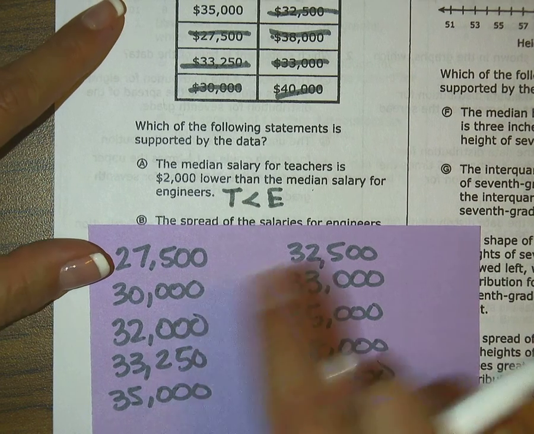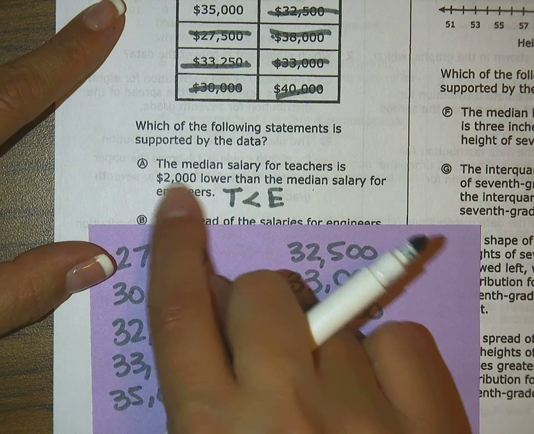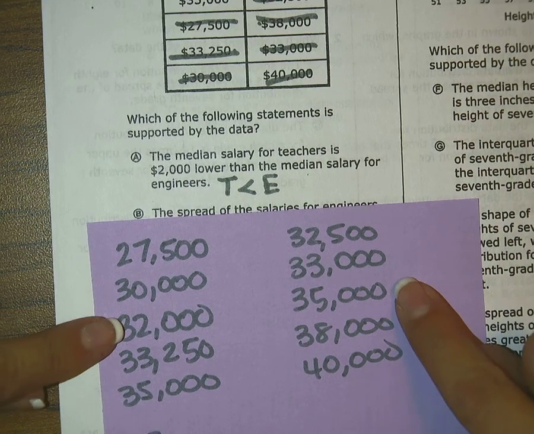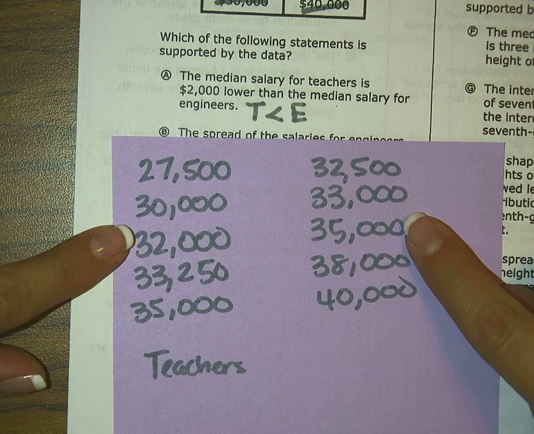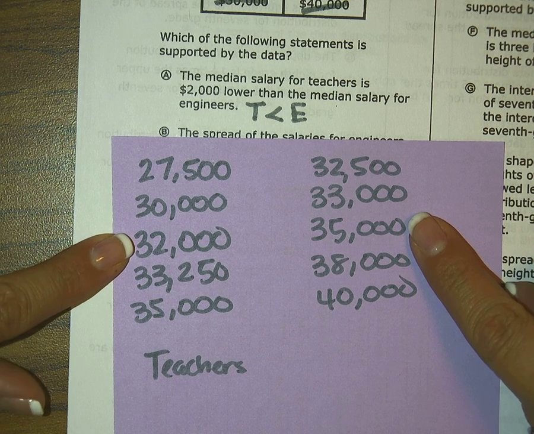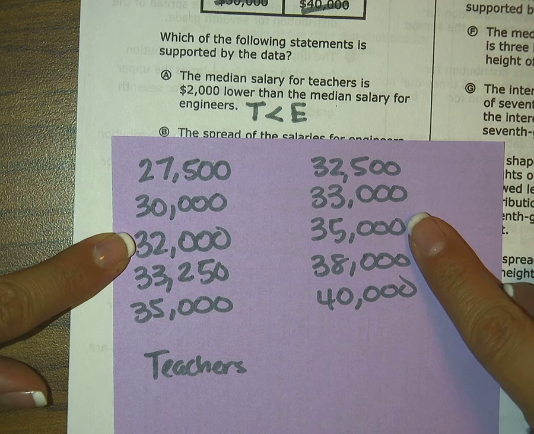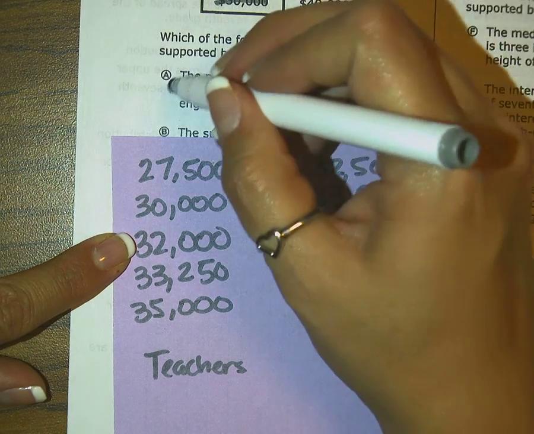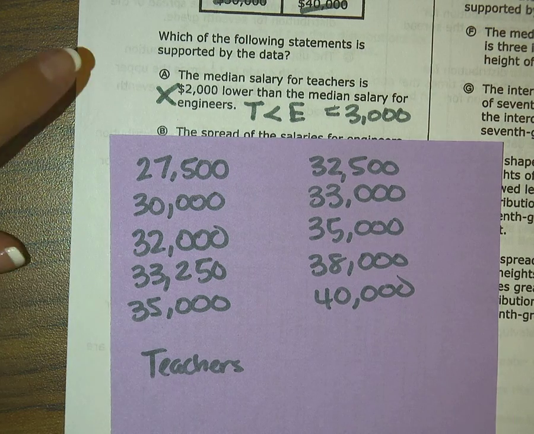Now, after I decide if it's true, then I have to check to see if it actually is a difference of 2,000. So my median, I already know, is my middle numbers, 35 versus 32. But that's actually $3,000 lower. So this is by 3,000, and that means that's not the correct answer.